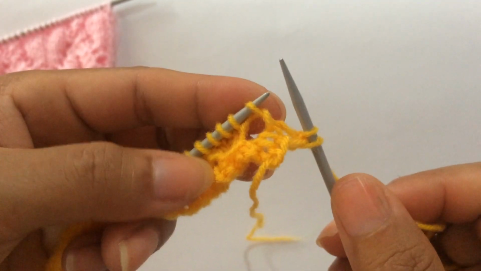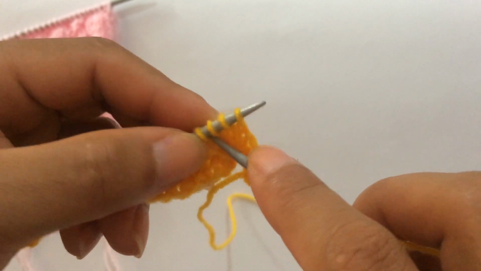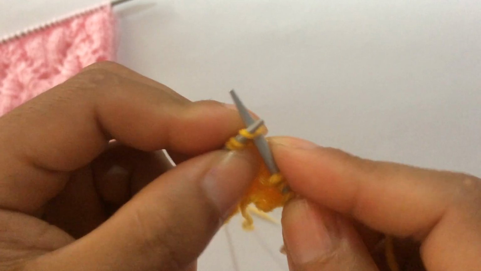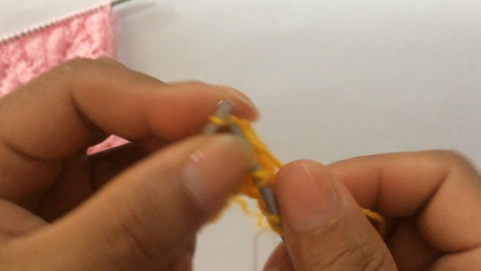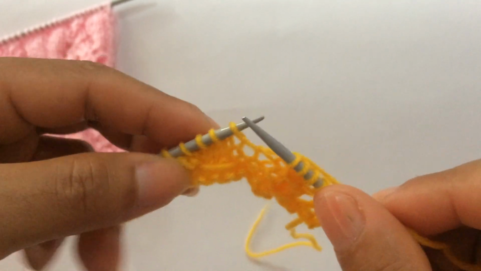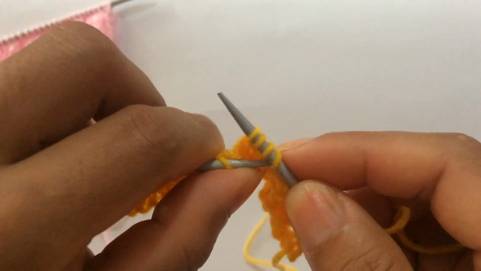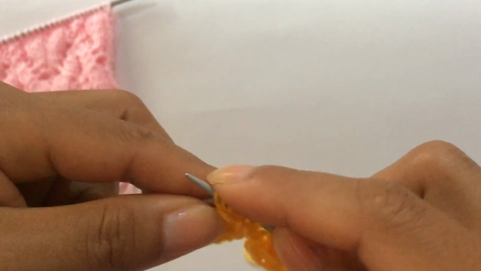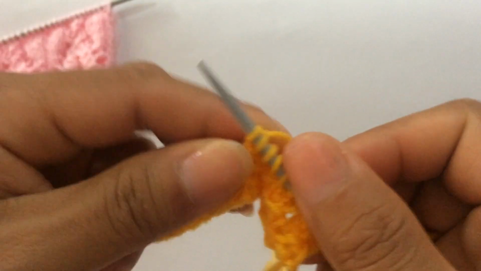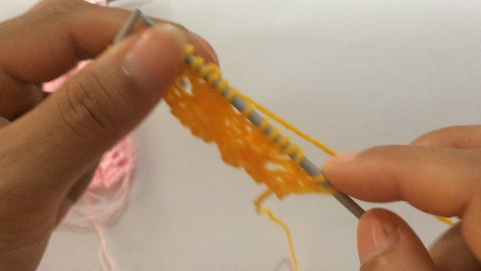Start the repeat from here, knit 1, yarn over and pass this 4th stitch over these 3 this time, knit these 3, and here purl 1, and slip these 4 stitches to the right hand needle, pass this first stitch over these 3 and knit 3, and yarn over, knit 1, purl 1, knit 1, purl 1. That's the repeat. Repeat that again from here to here.